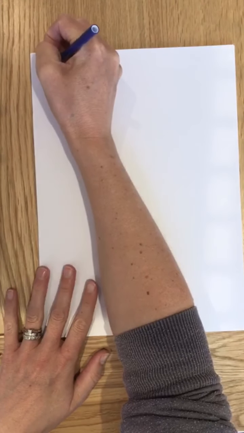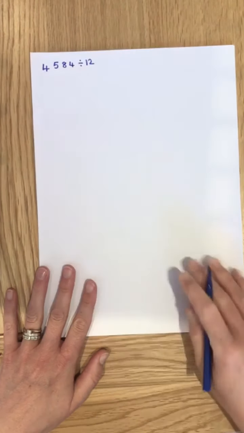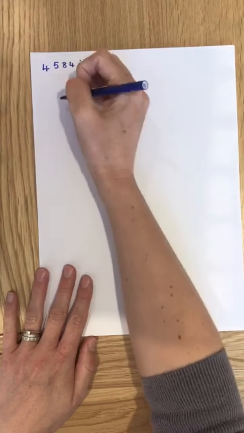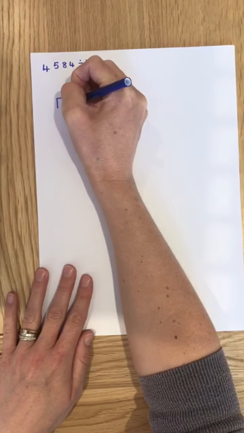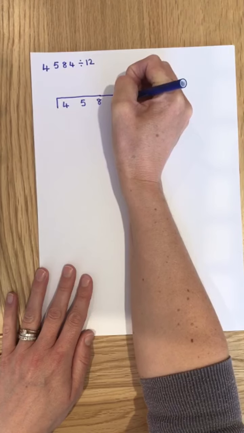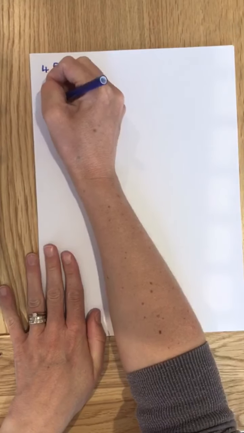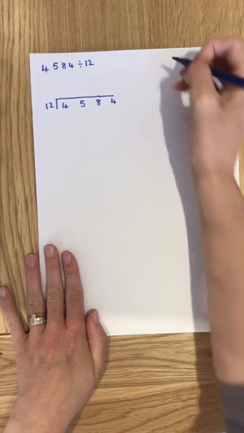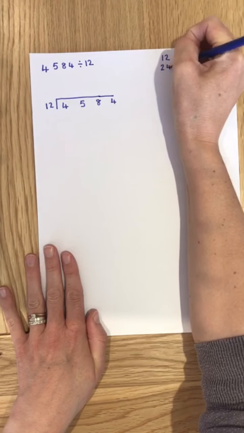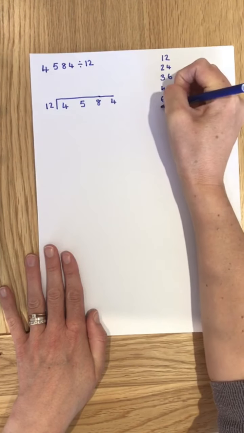So now if I do some questions with 2-digit numbers instead of single-digit numbers, for example that would be 4,584 divided by 12. Okay, so again I set up the bus stop in exactly the same way. 4,584. Now on these, just be aware you might need a slightly bigger gap, okay? And the 12 goes outside. Again, I'm going to write my 12 times tables down the side in case any of you are unsure about them.